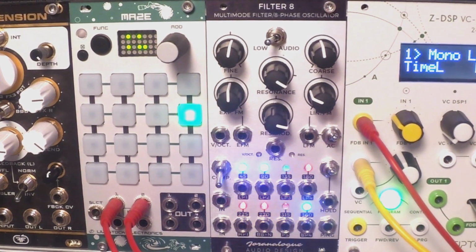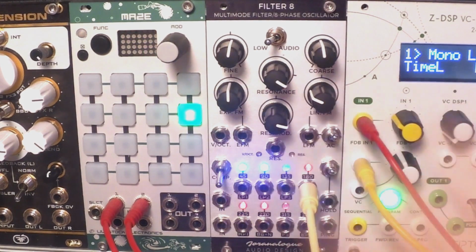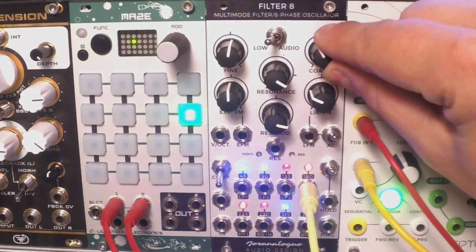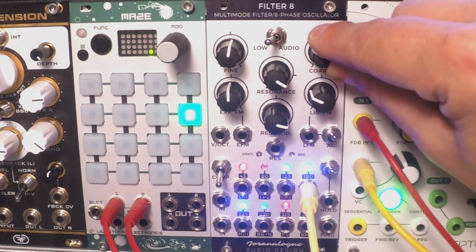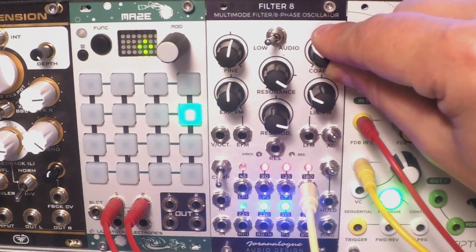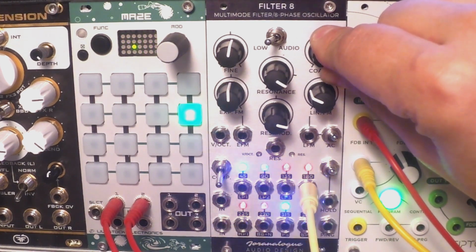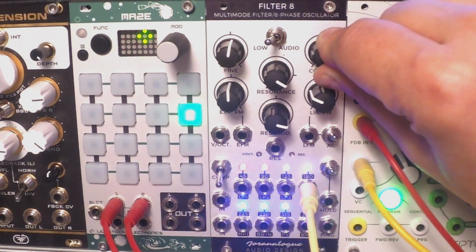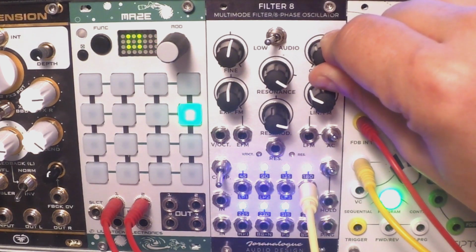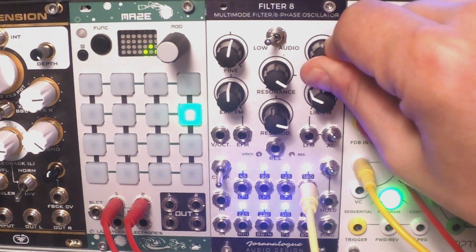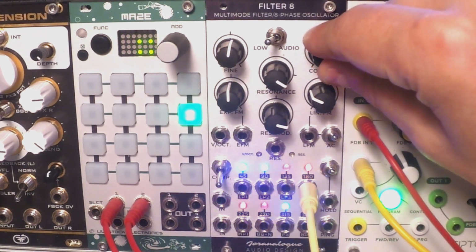So this is how it sounds without any modulation. Now let's patch. You can clearly hear the LFO. Now I can change the speed of it. I can make it faster. You can of course go to audio rate. Almost.